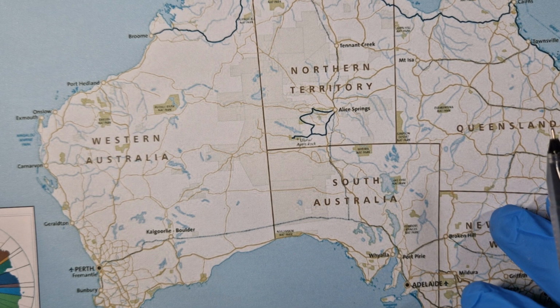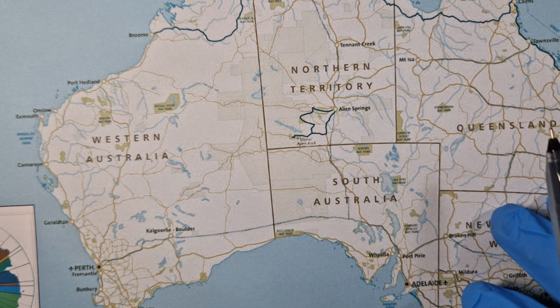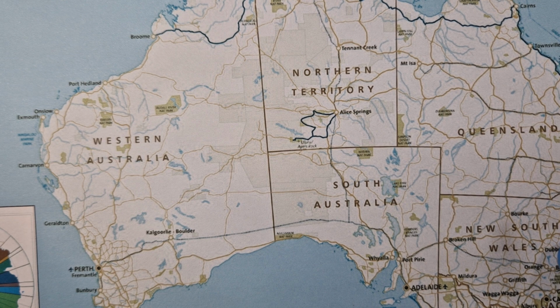Well, it's about Australia, tracing contours with facts.